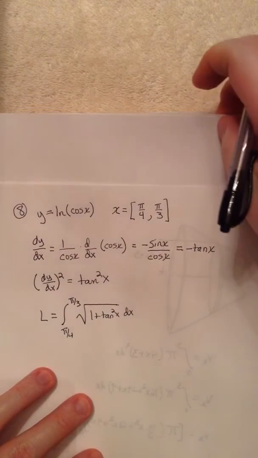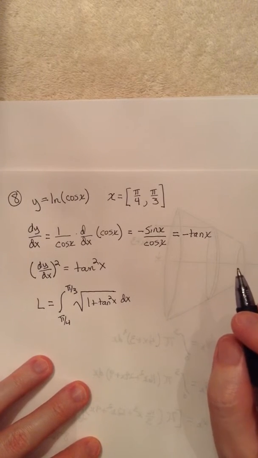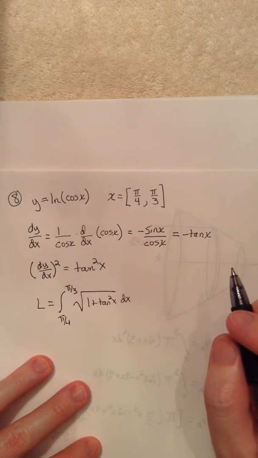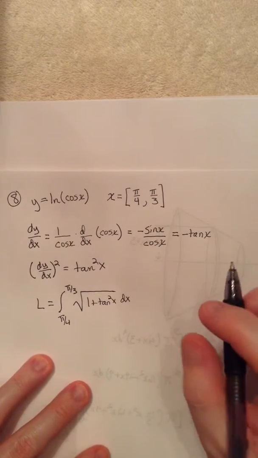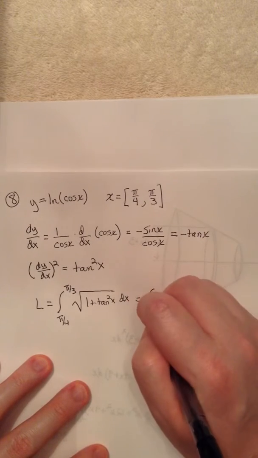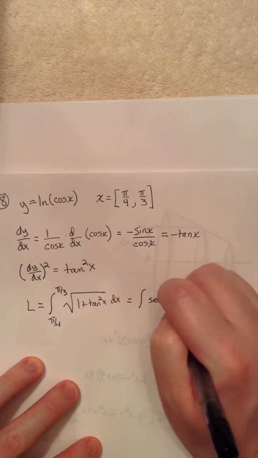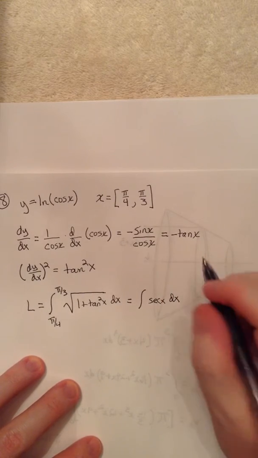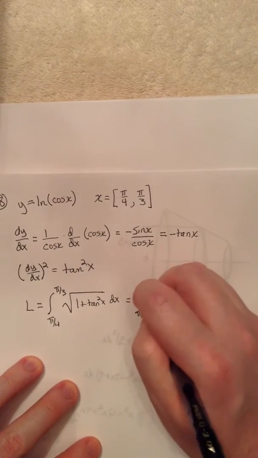And now for the sum of 1 and the square of the tangent of x, this will be one of our Pythagorean identities, where that sum will end up as the square of the secant of x. So the square root of the square of the secant of x will be the secant of x. And so we're looking at the integral of the secant of x as x runs from pi over 4 to pi over 3.